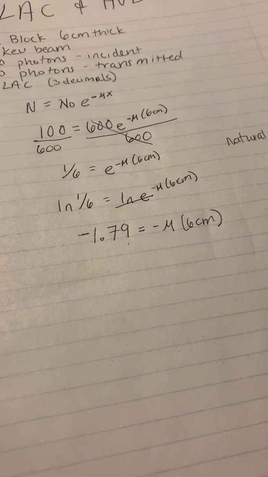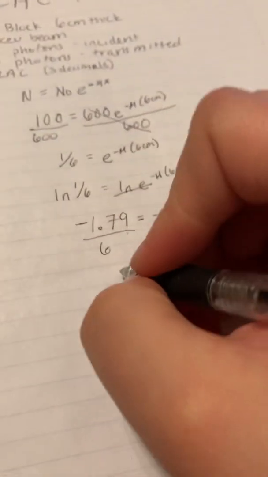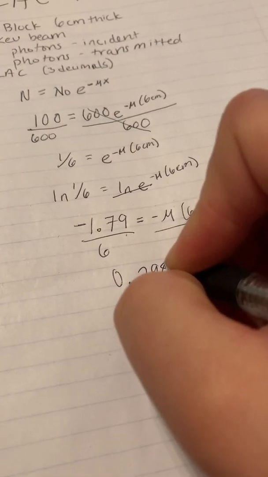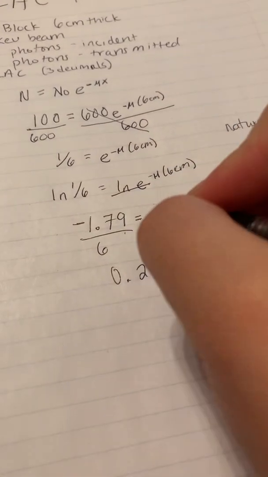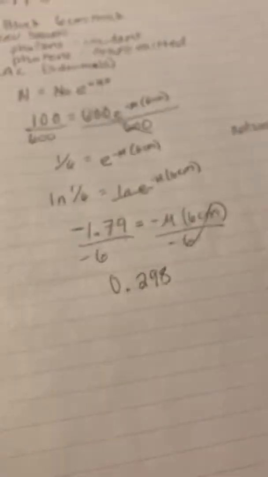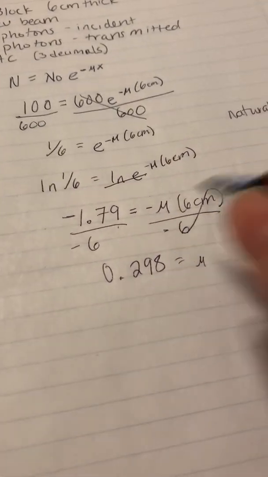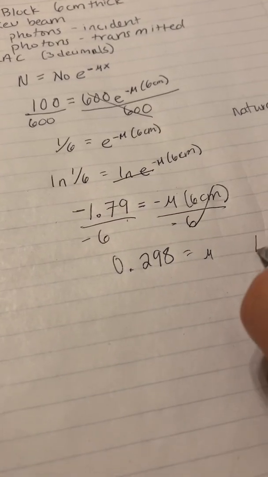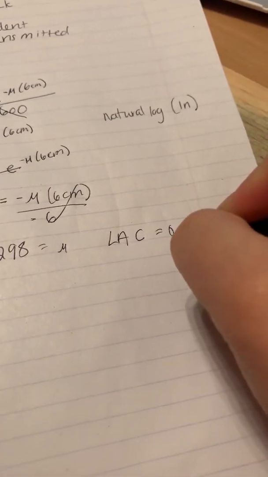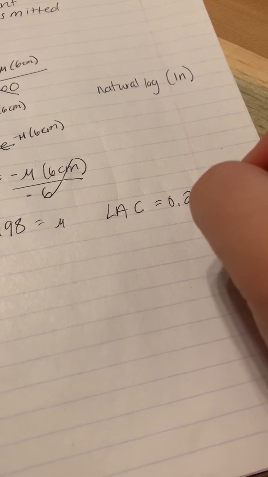Okay. So now we just have to divide both sides by 6. Oh, sorry. We divide by negative 6, because both sides are negative. So you have 0.298 equals mu. So that's what's going to be your LAC. So LAC equals 0.298 per centimeter.